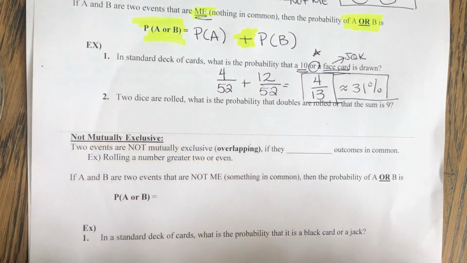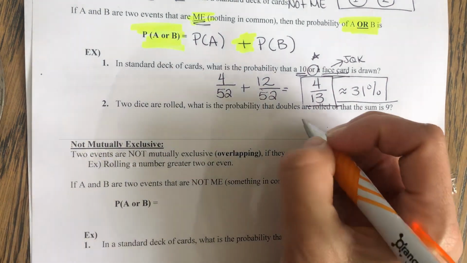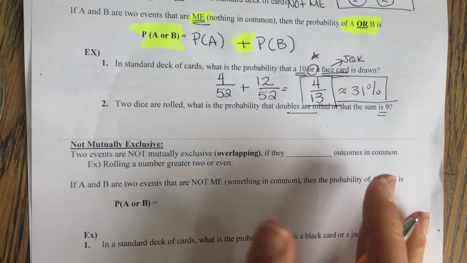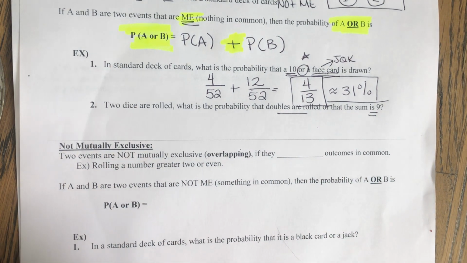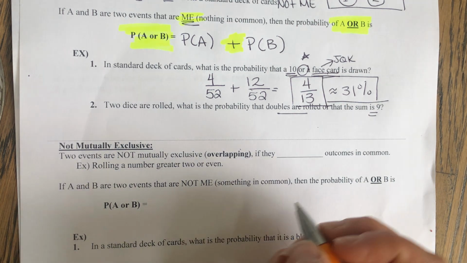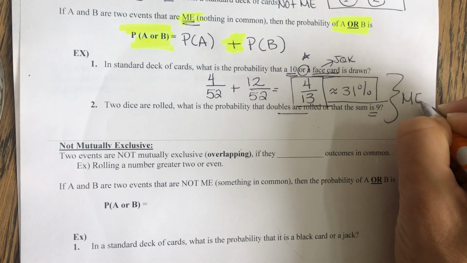All right, next question. So 2 dice are rolled. What's the probability that doubles or the sum is 9? Again, there's nothing in common. You can't roll doubles with a sum of 9, there's no double that is going to equal 9. So these are what we call, again, mutually exclusive.